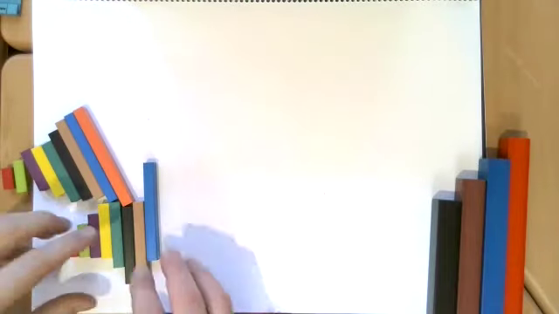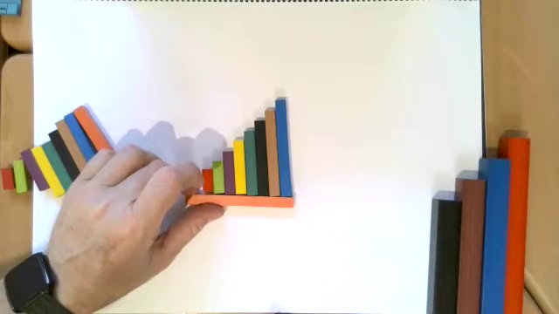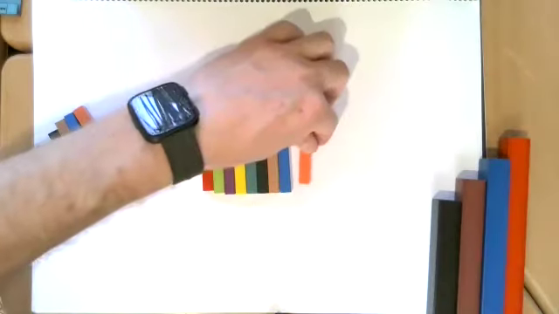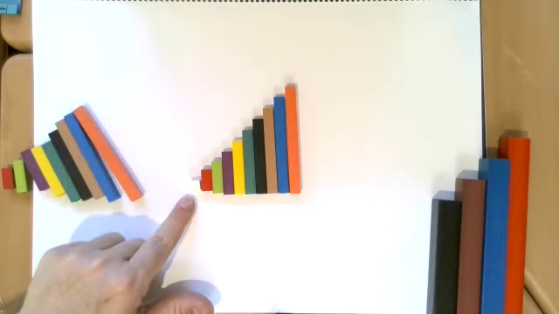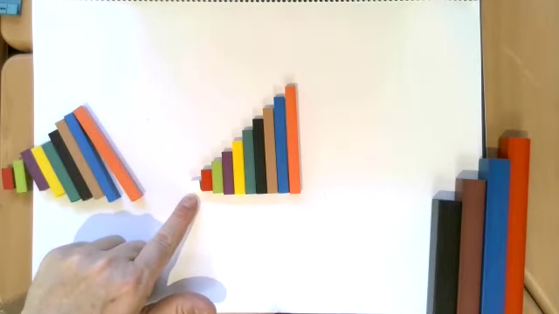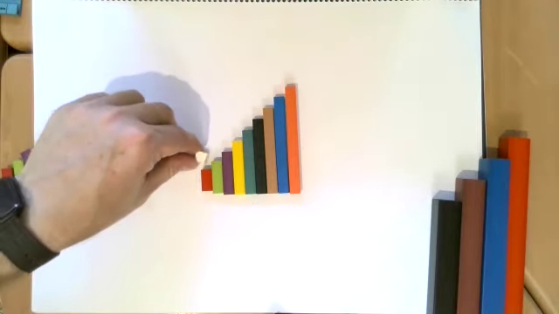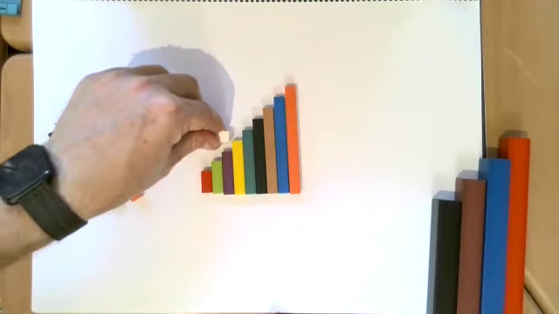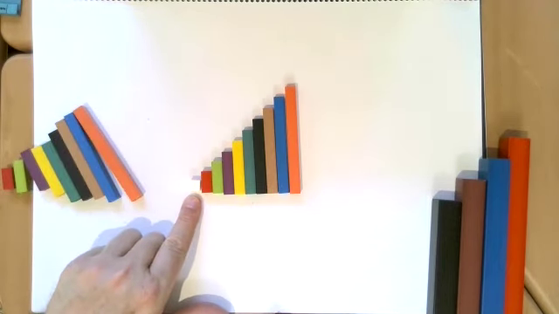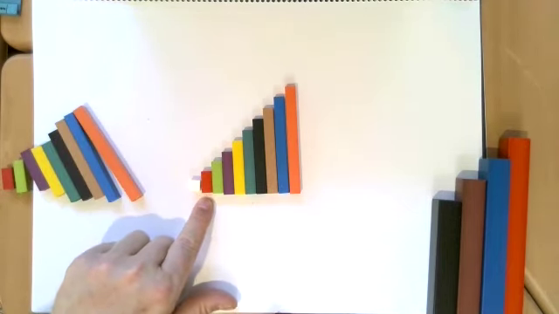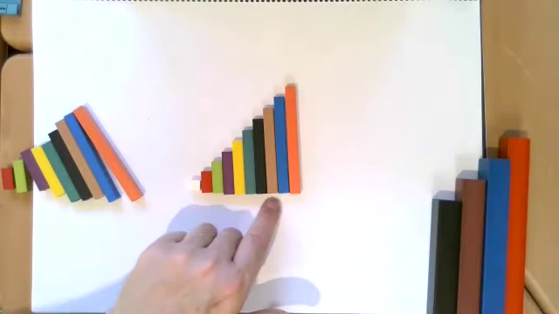You might have noticed that this session, I started with a thing called a staircase. Now, a staircase is literally where I've just laid the rods in order. It's a bit hard to see this little white one here, but you can see that I call this a one-step staircase. So each stair goes up by 1 more. If the white has a value of 1, then the red one's 2, this one's 3, 4, 5, 6, and they'll go all the way up to 10.